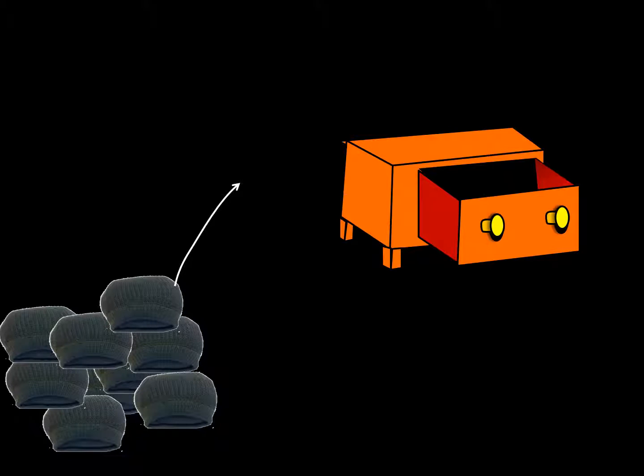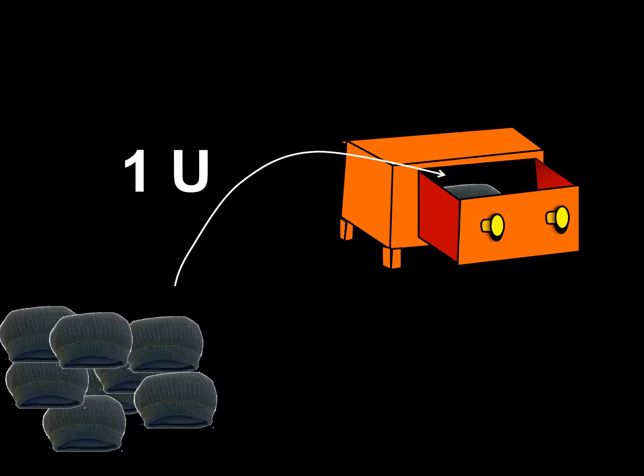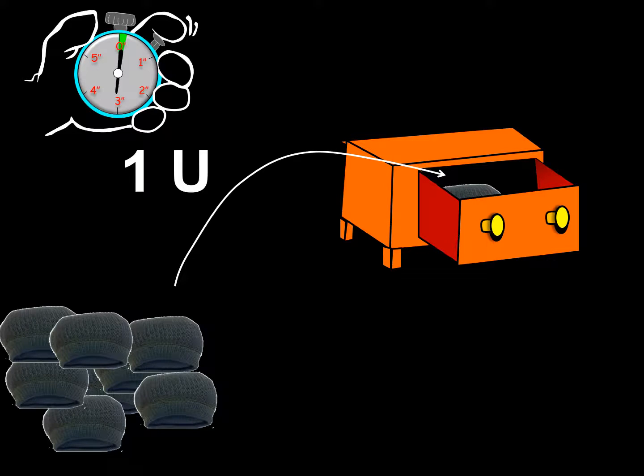The force that takes to put the first pair of socks in a drawer is very little. That is because the drawer is empty and there is lots of room in it. Let's say it takes 1 unit of force and time-wise 1/10 of a second to put the first pair of socks in the drawer.